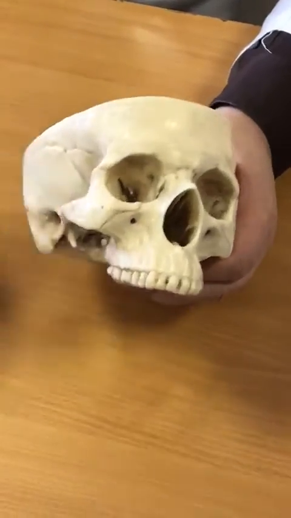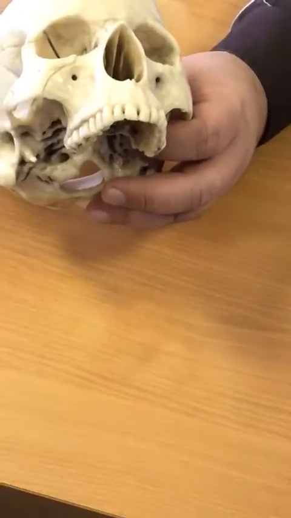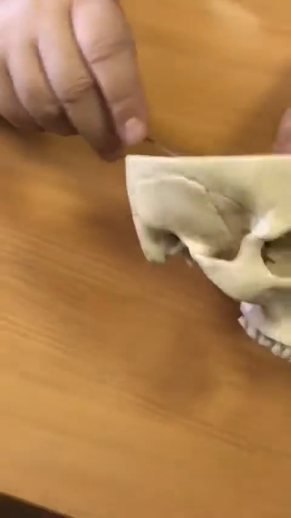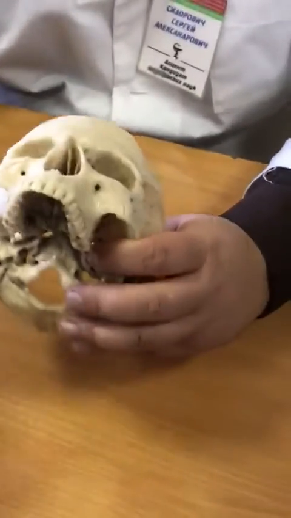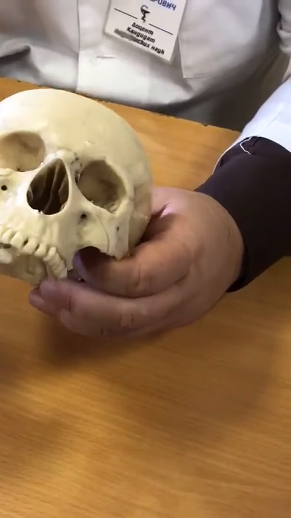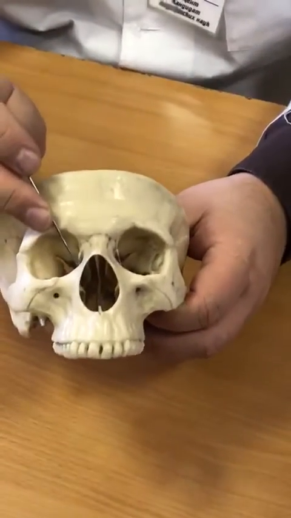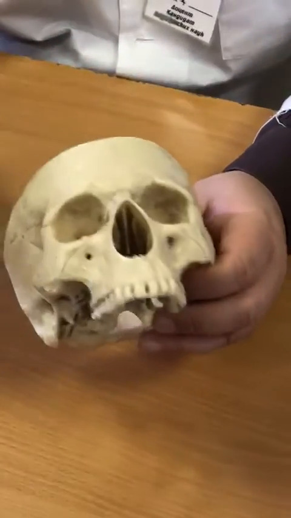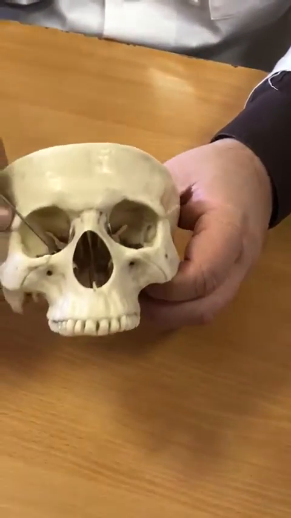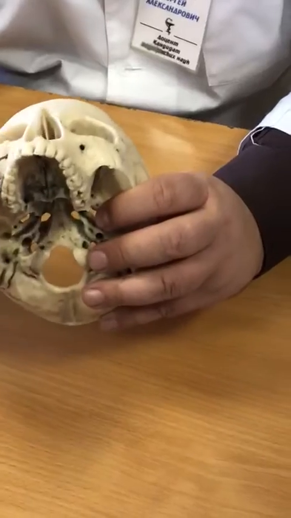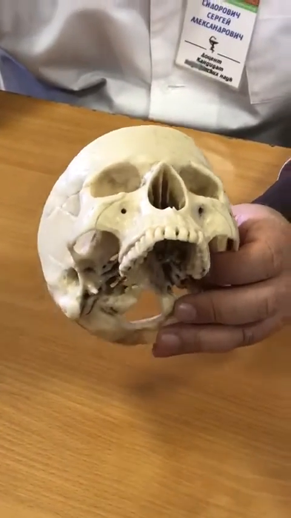Now, openings. What opens into the orbita? First of all, that is canalis opticus. Next, fissura orbitalis superior, fissura orbitalis inferior. It is the beginning of canalis nasolacrimalis. The same, we have sulcus infraorbitalis continues into canalis infraorbitalis, and it opens with foramen infraorbitale.